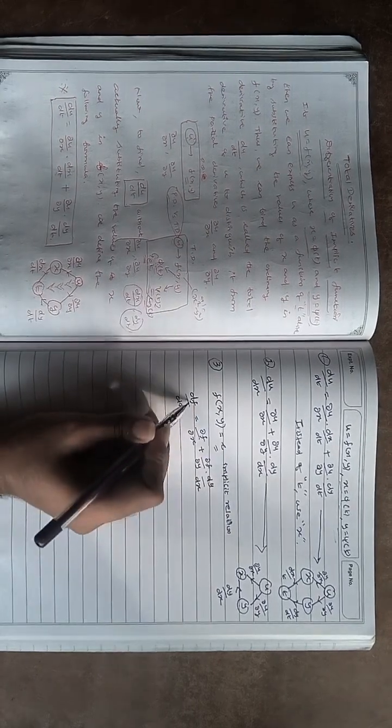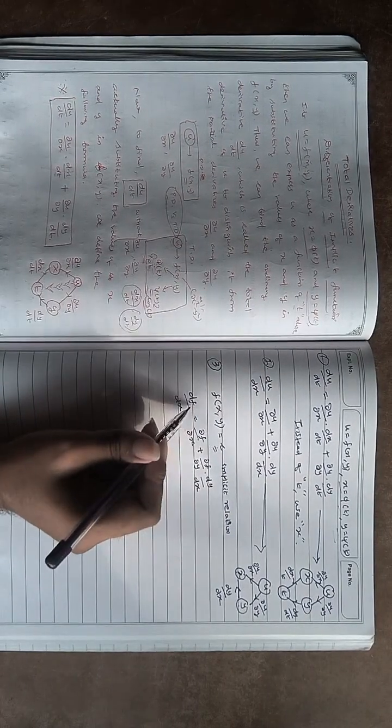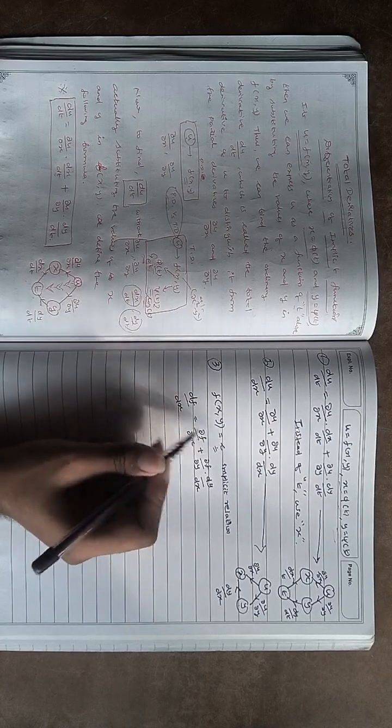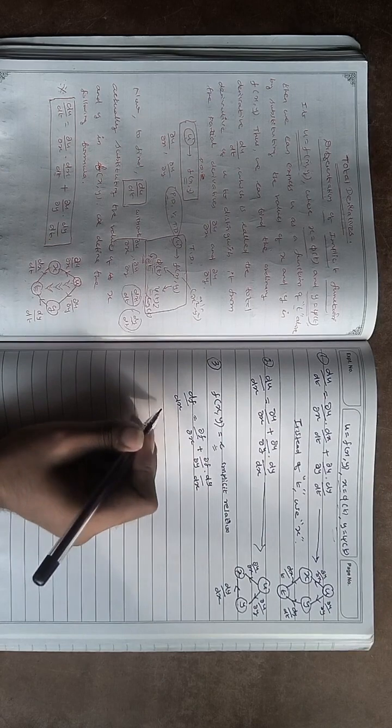Since f is constant, what will be the derivative of a constant? The derivative of a constant will be 0.